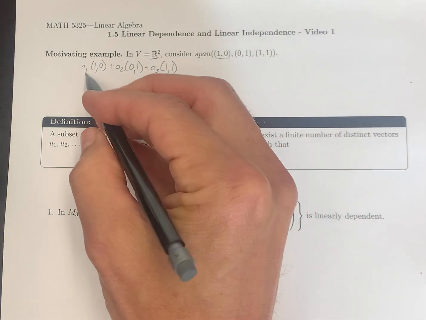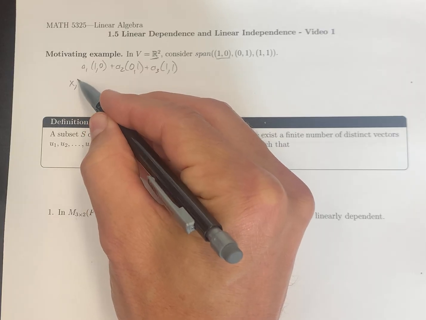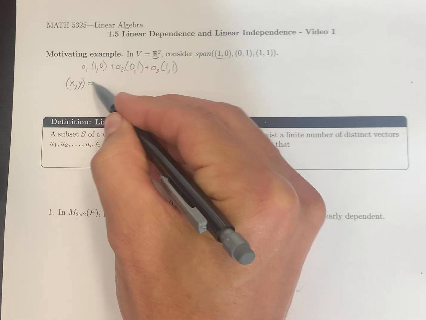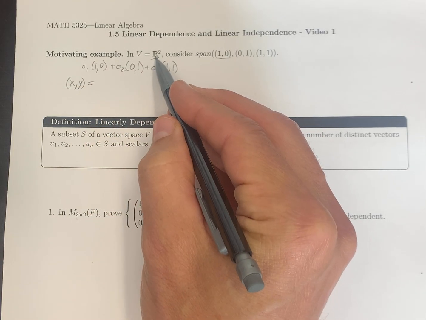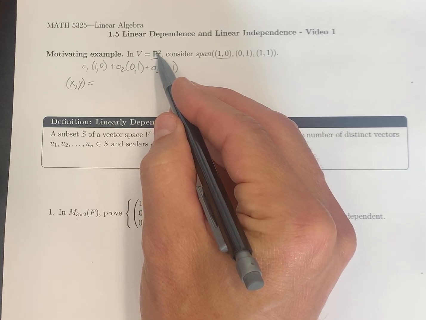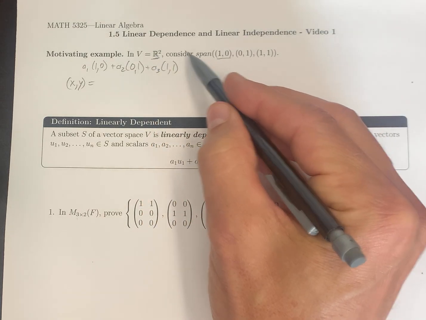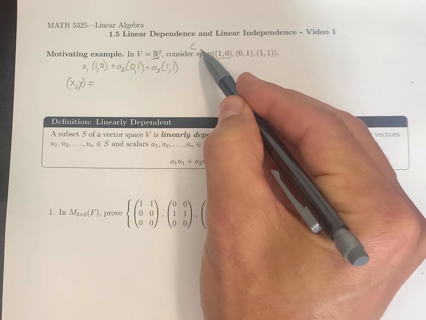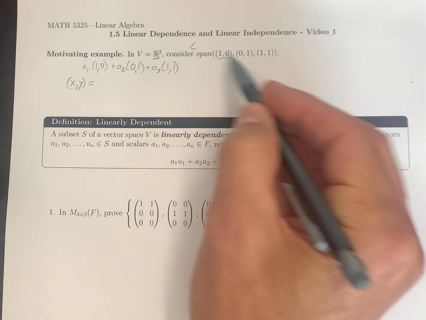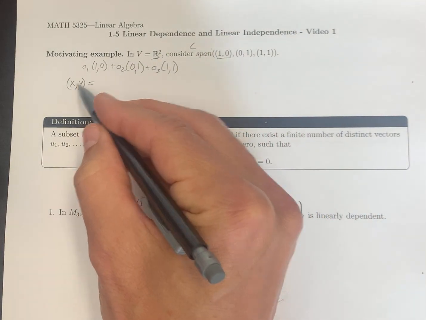Let's imagine I wanted to build a vector (x, y) out of those three. This is actually a nice proof that R2 is contained in the span, and of course the other way is obvious. Well, how would you do that?